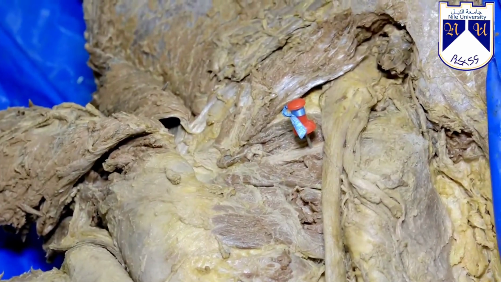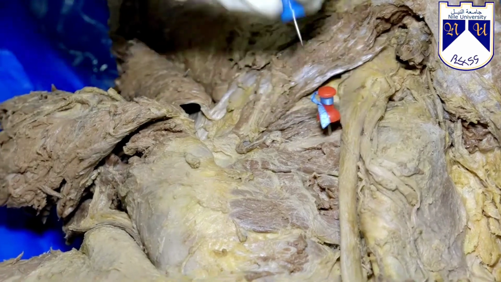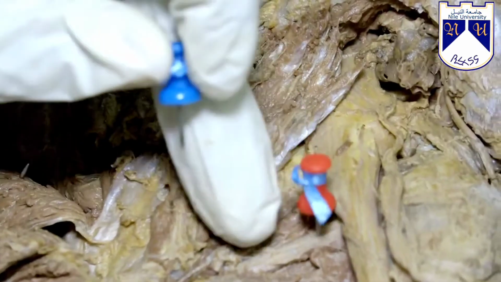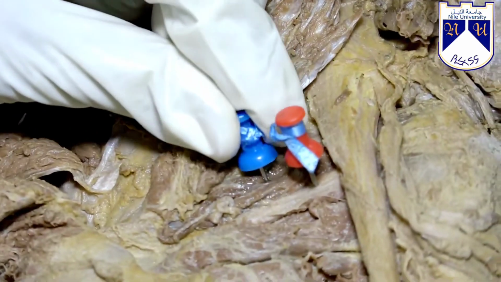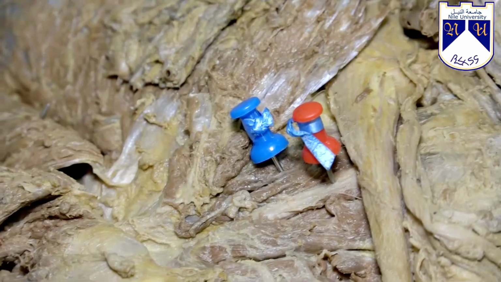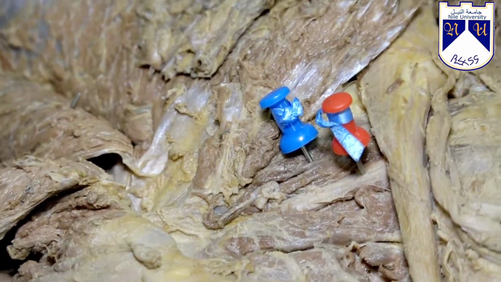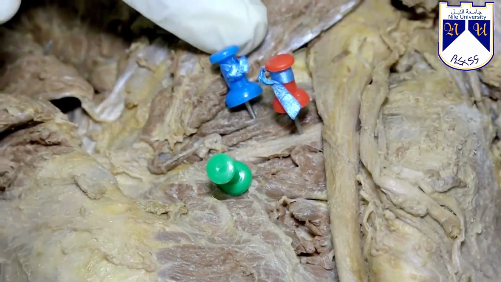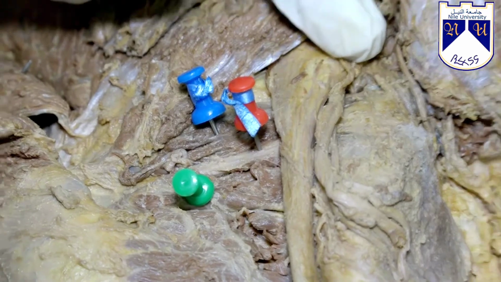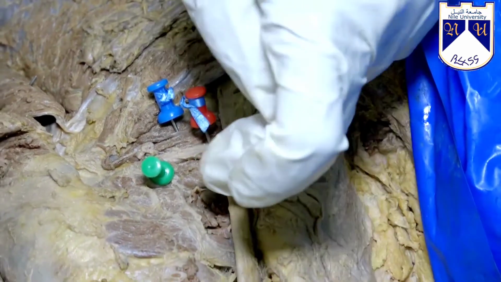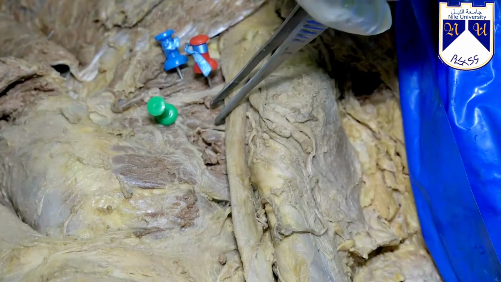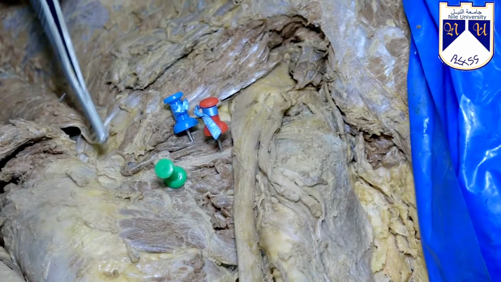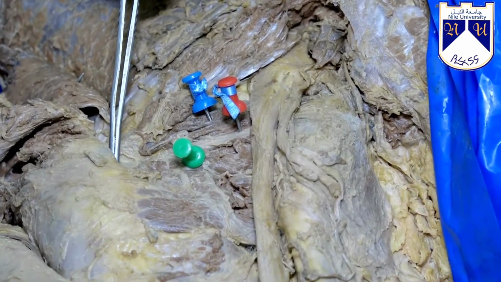Above it, the small muscle with brown color, with fleshy fibers, is called the superior gemellus muscle, and below it the inferior gemellus muscle. The superior one arises from the ischial spine and the inferior one arises from the ischial tuberosity of the hip bone. The three muscles pass to insert in the medial surface of the greater trochanter.